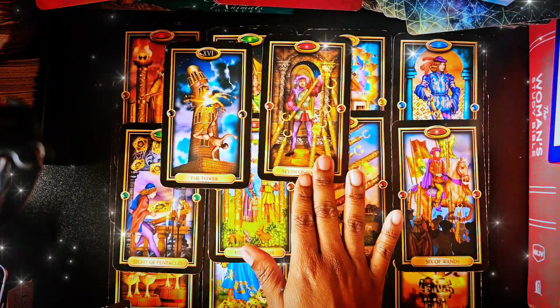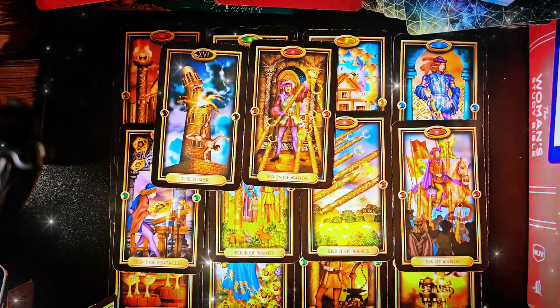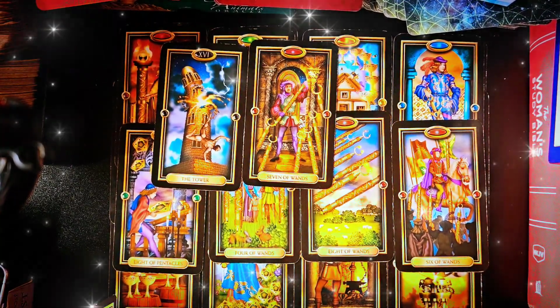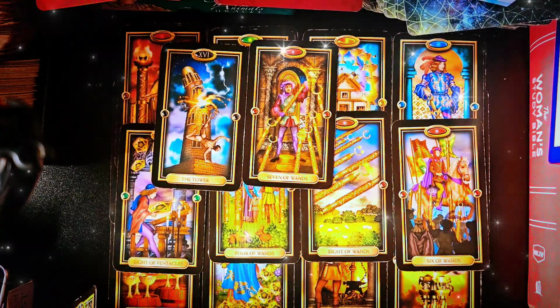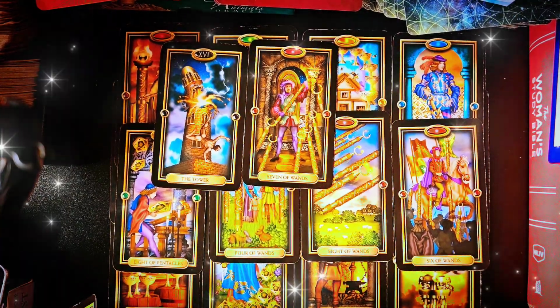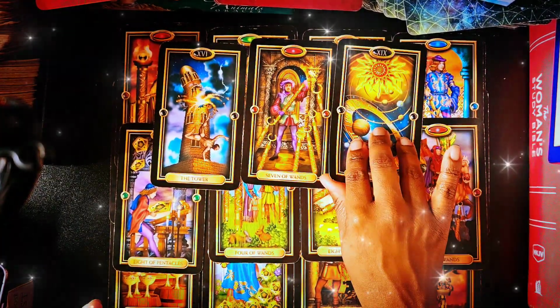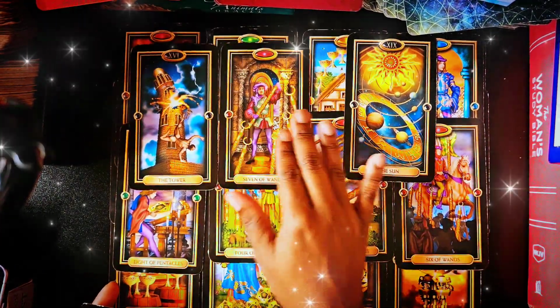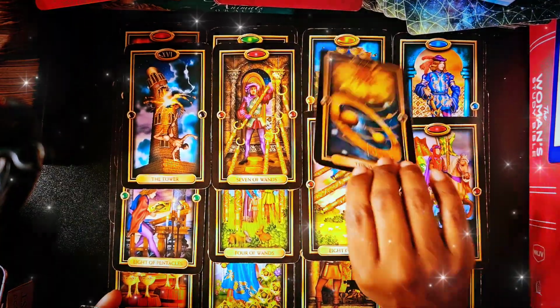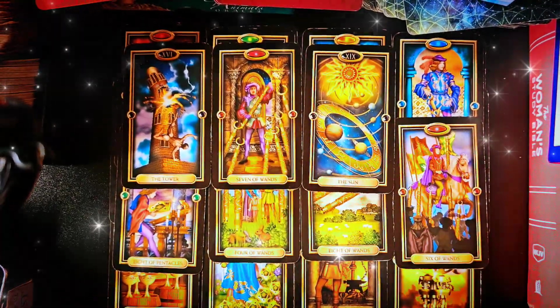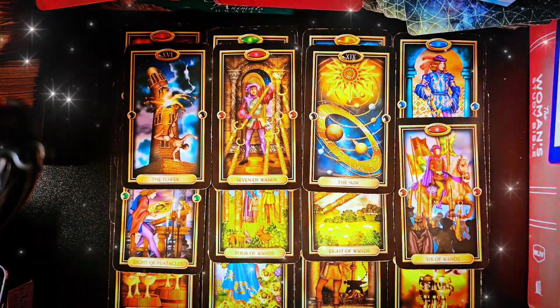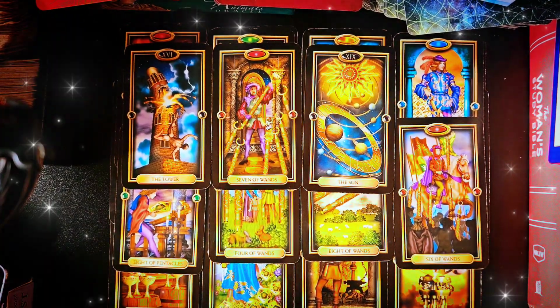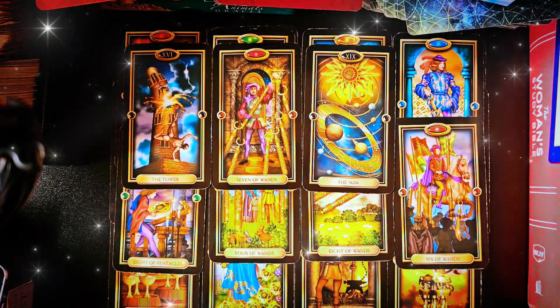And it's about to speed up victory, happiness, success, reciprocation. Everything that you have wanted and been asking for is coming from some sort of Tower moment. We have the Sun. So after the Tower moment, after the storm, after the rain, the sun is coming out for you all. And I'm sorry that it has to come through a Tower moment. I really am.